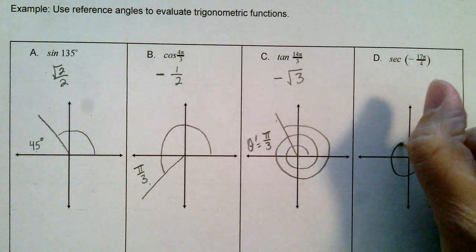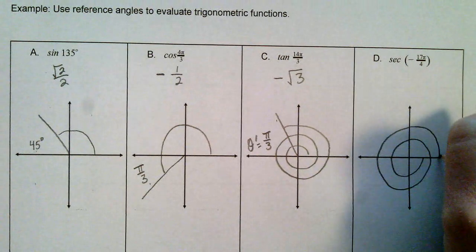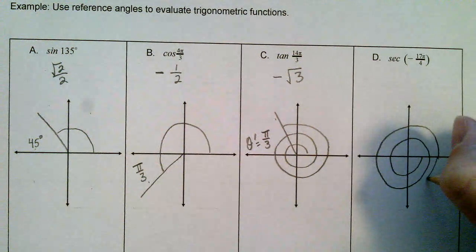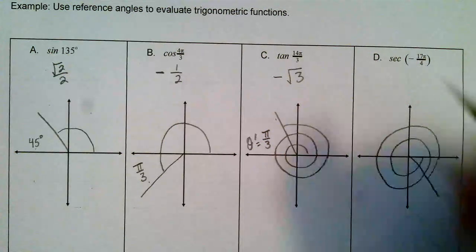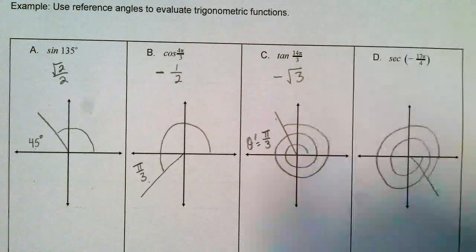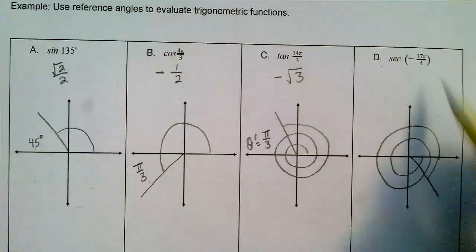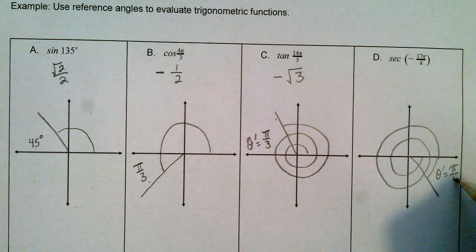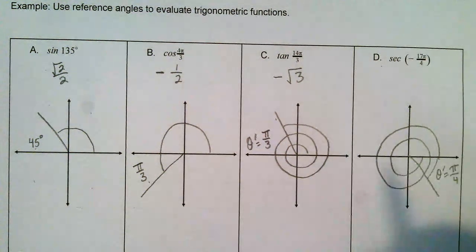Okay? Our next one, secant of negative 17 pi over 4. That's negative 4 pi, and then another pi. Okay, so I know that the reference angle here is pi over 4. Okay, so secant is the reciprocal of my cosine.